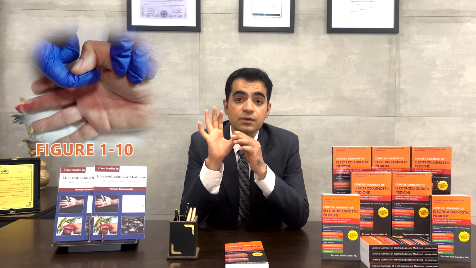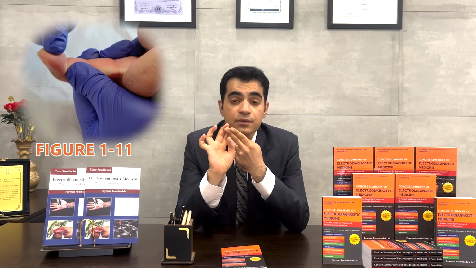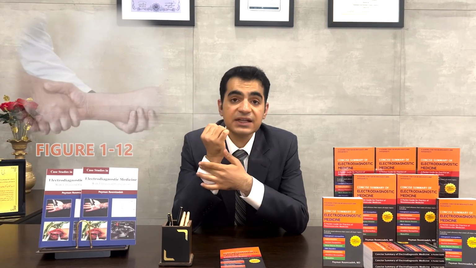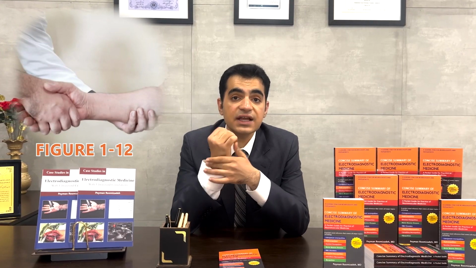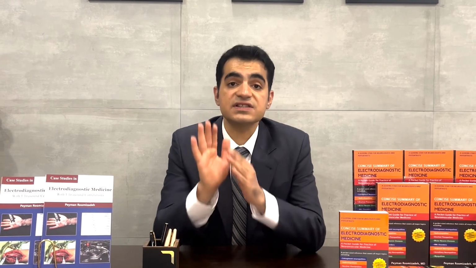On physical examination, muscle weakness is limited to the FPL as shown in figure 1-10 of the book, the FDP to the index and middle fingers as shown in figure 1-11 of the book, and weakness of the pronator quadratus muscle as shown in figure 1-12 of the book. Because AIN provides no cutaneous innervation to the skin of the hand or forearm, all sensory examinations are normal in patients with AIN injury. Now let's review the electrodiagnostic findings in patients with AIN injury.